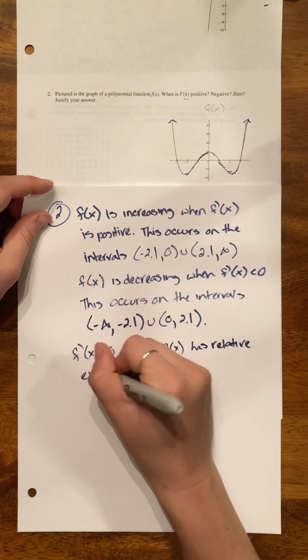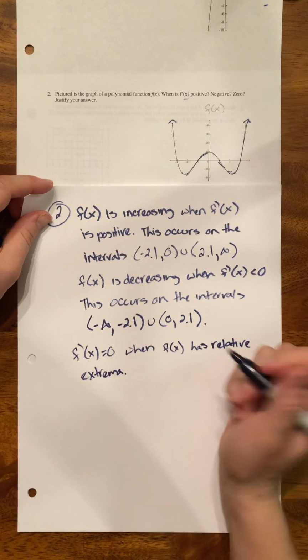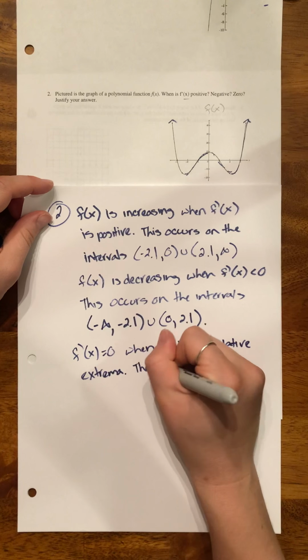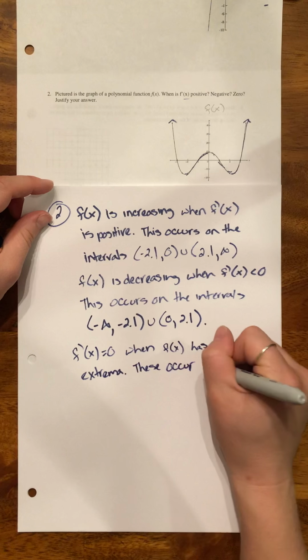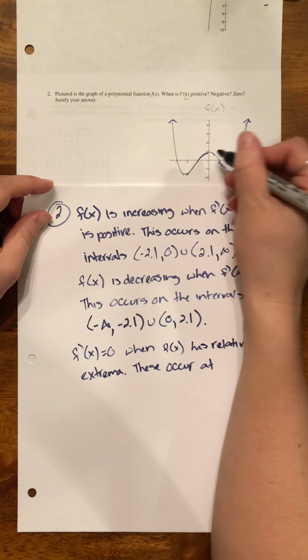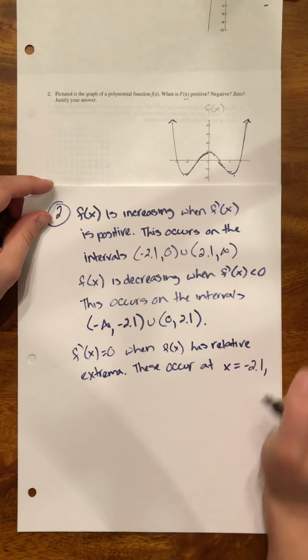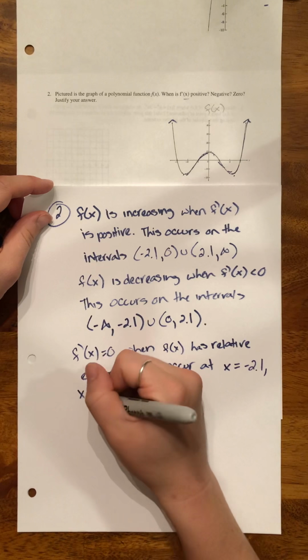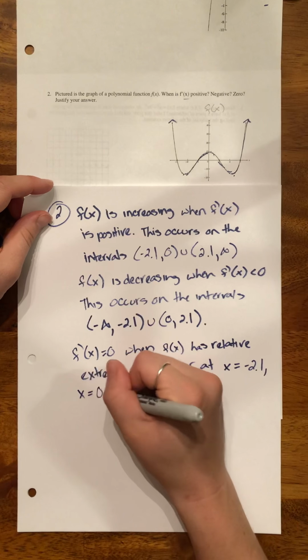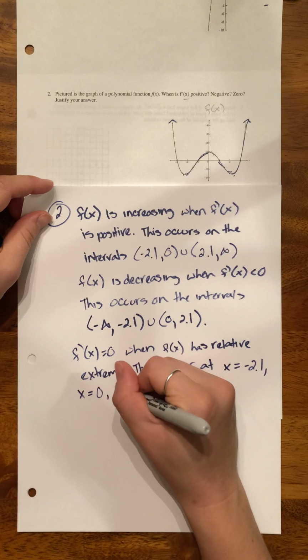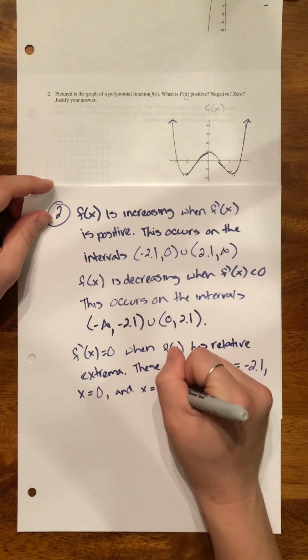And you could say mins or maxes. These occur, and I can see it happens here, here, and here. So at x equals negative 2.1, x equals 0, and x equals 2.1.